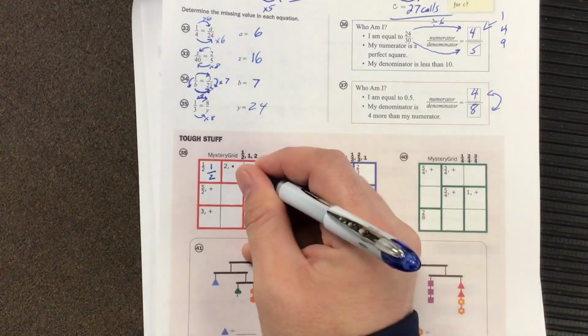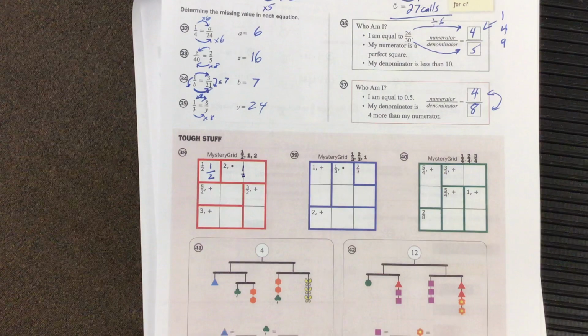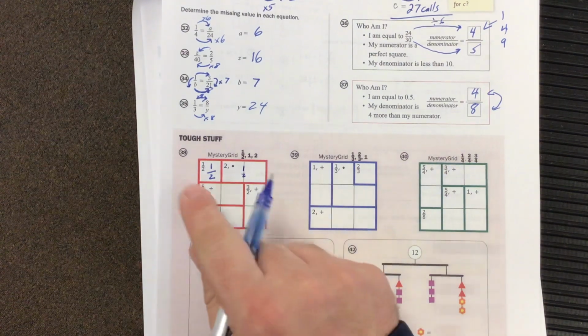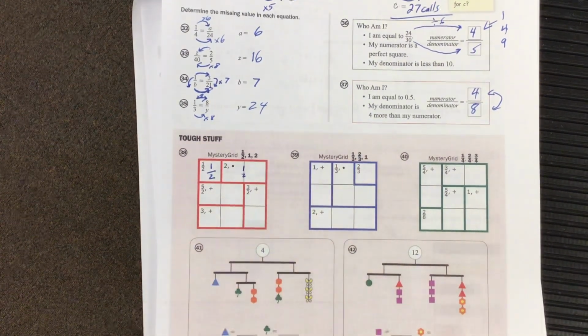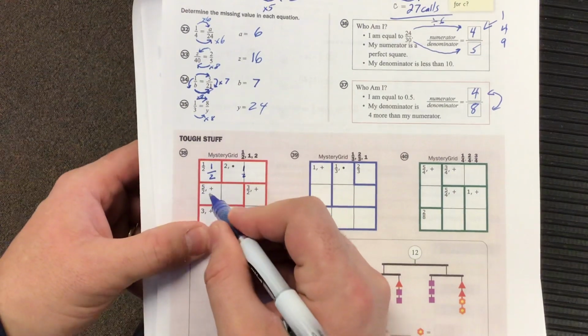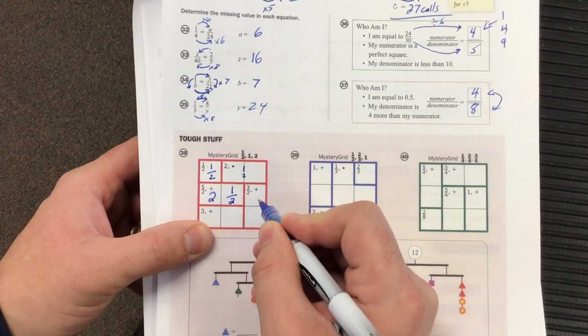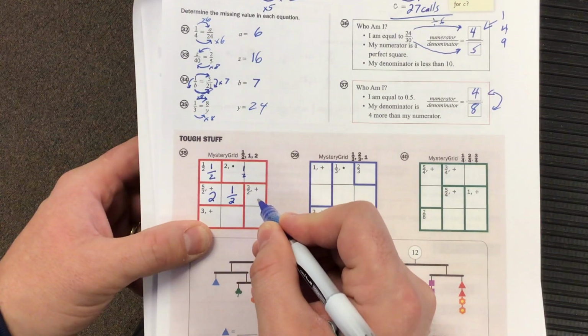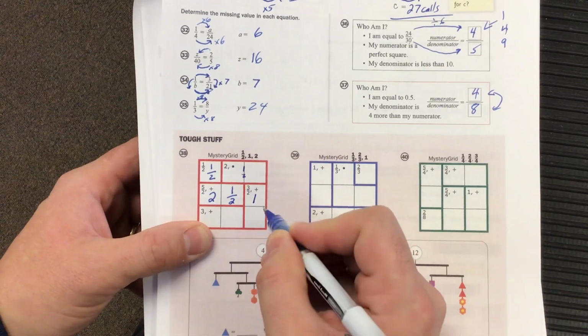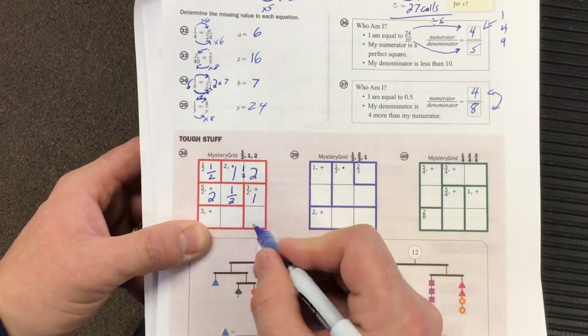This one I know has to be 1 or 2. Don't know the order at this point. Which two numbers add up to 5 over 2? Remember, 5 over 2 is 2.5. Which two numbers would add up to 2.5? 2 and 1/2. There's already a half right here, so I know this has to be 2. So then I already know what has to be on the right. 1. What goes above the 1? 2. And now it's just filling in the missing ones.